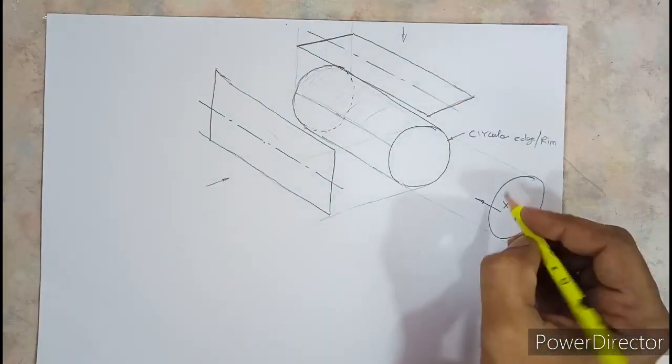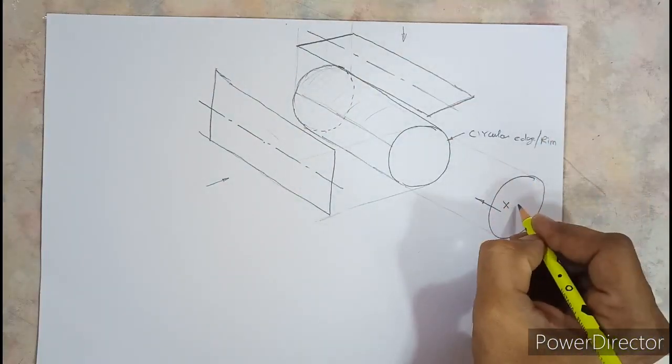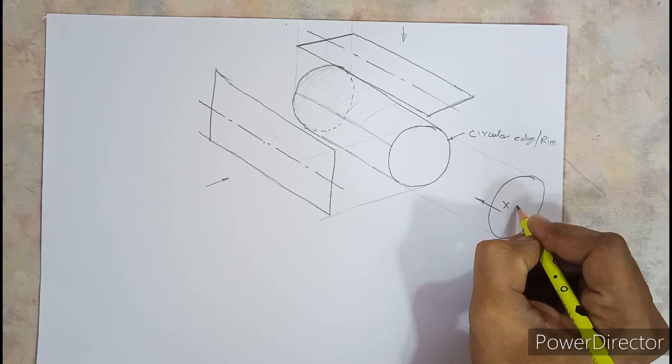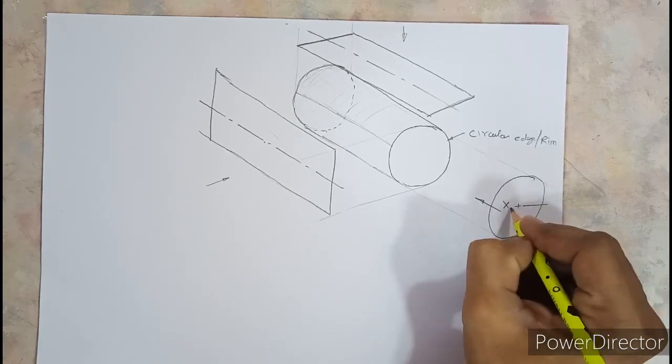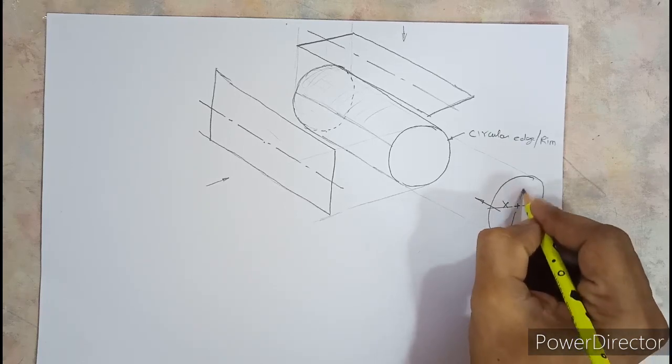And wherever you draw a circle, you have to support that circle by a center line. What is a center line? You have to mark a small plus sign and extend it by a big dash on all four sides.